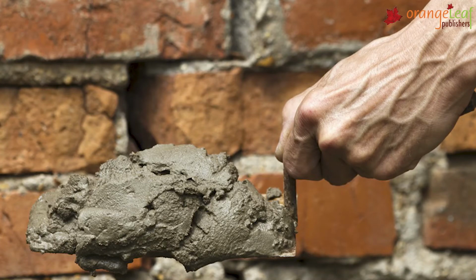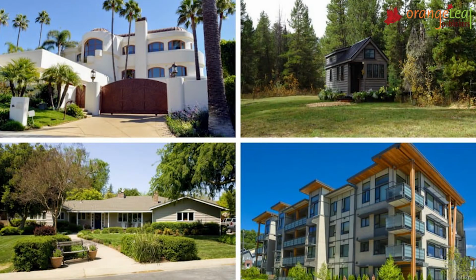More money is required to build houses with bricks and cement which are huge, and less money is required to build small houses. Here is a quick sum up. The location and climate of a place, the materials available, and the economic condition of the people determine the type of house they live in.